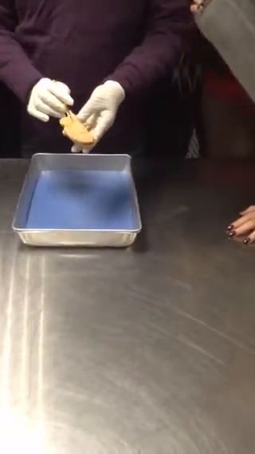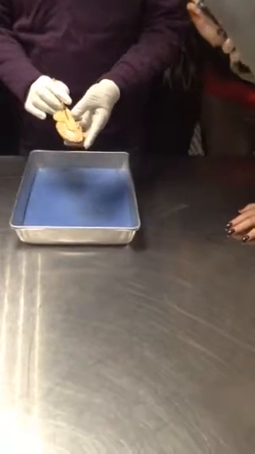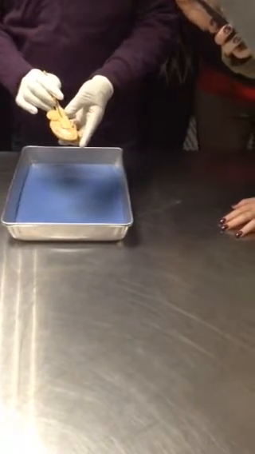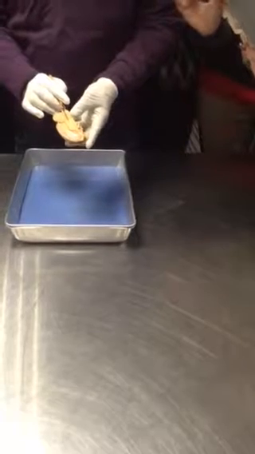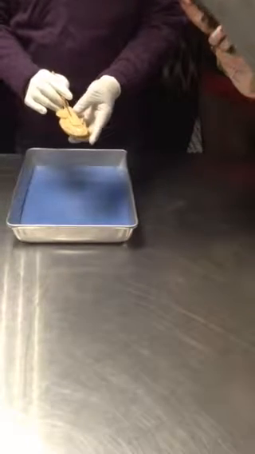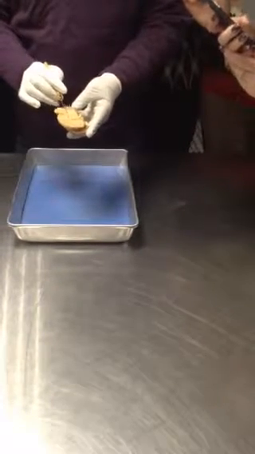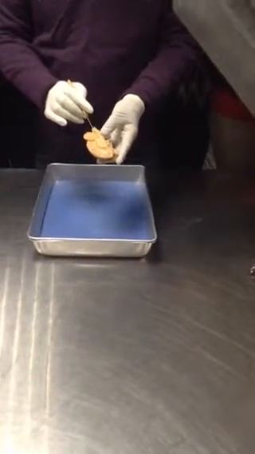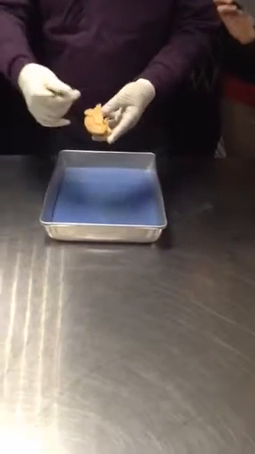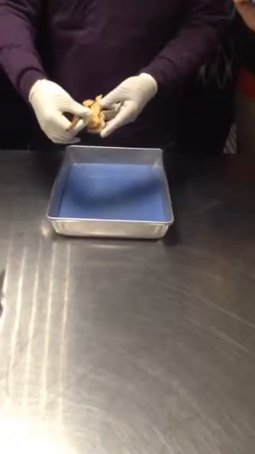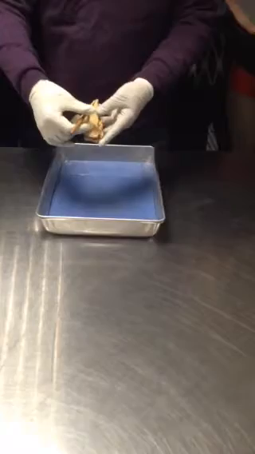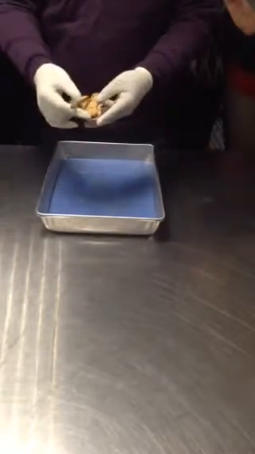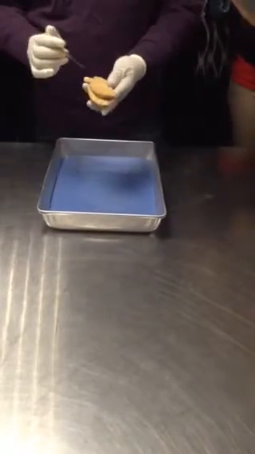Then there is a duct. You can see that I am trying to pass my pin through this channel. This is called cerebral aqueduct. It connects the third ventricle, which is right there, with the fourth ventricle. Fourth ventricle is right here. You got a question today, right? Fourth ventricle is right there. This fourth ventricle will continue as the central canal of the spinal cord, like this. Okay, so these are the ventricles.